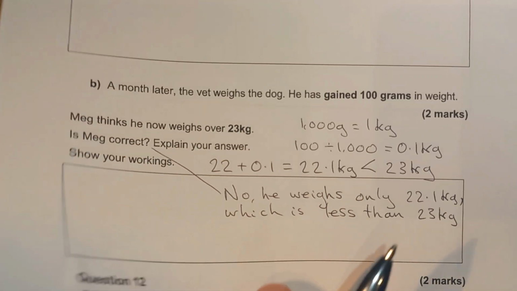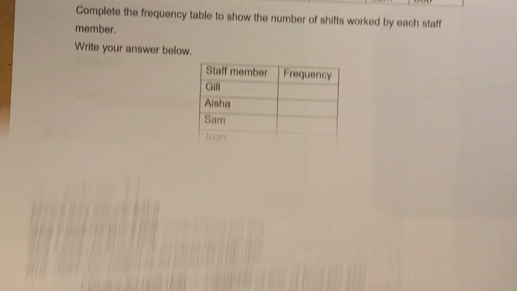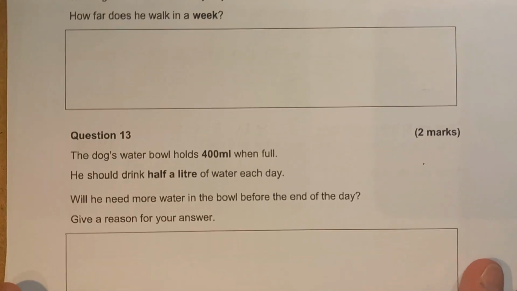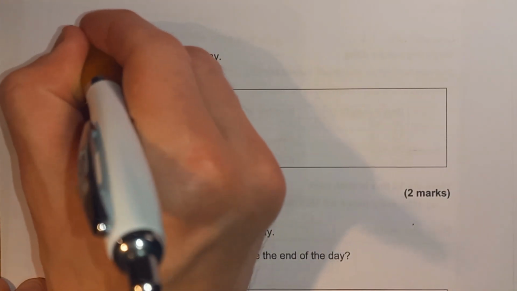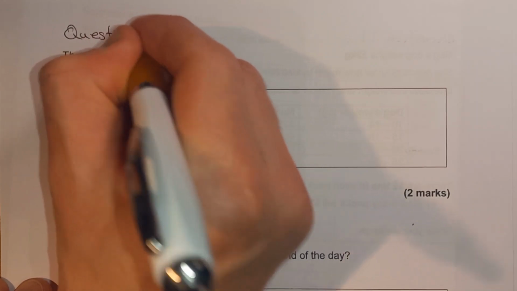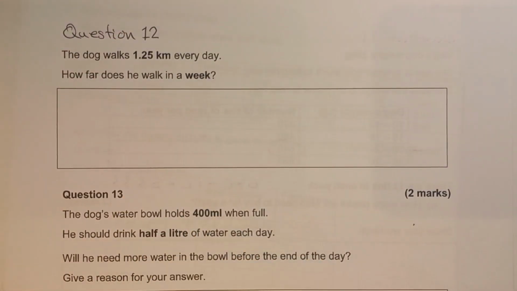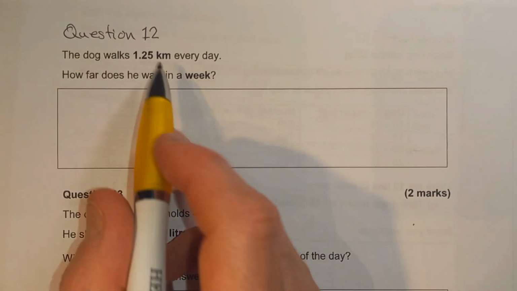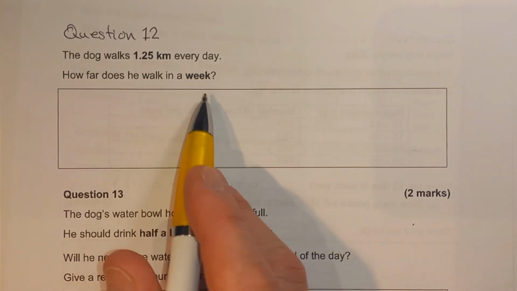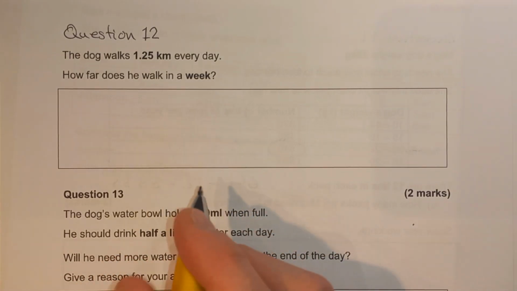Okay, so question 12. Again, for some reason, it's got the question title on the next page, so let's write question 12 up here. The dog walks 1.25 kilometres every day. That's km, kilometres. How far does he walk in a week?